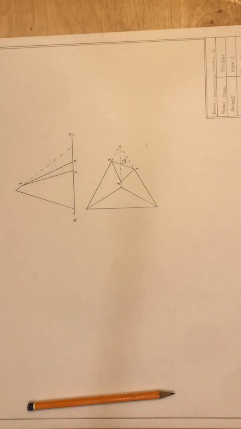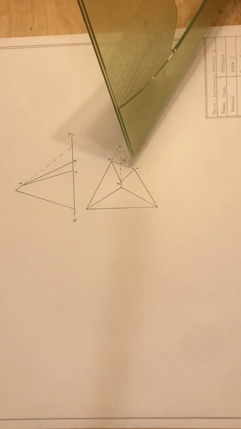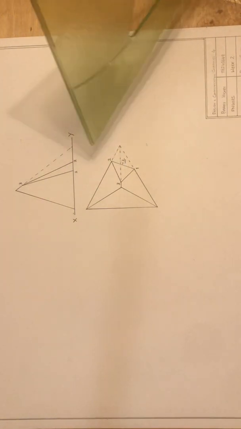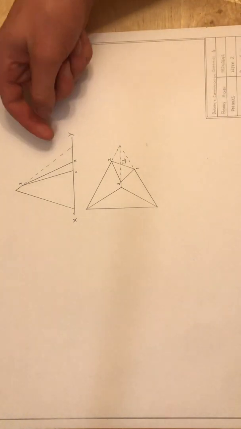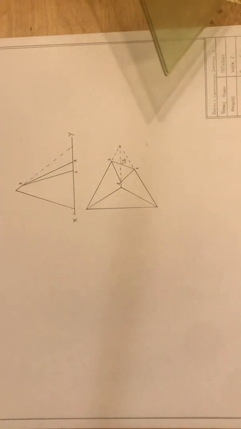So our first step is to find our first auxiliary view. First thing we want to do is to project an auxiliary elevation with my y1 line perpendicular to line 1, 2, because this will allow us to look along the true length, and this will give us our first auxiliary view.